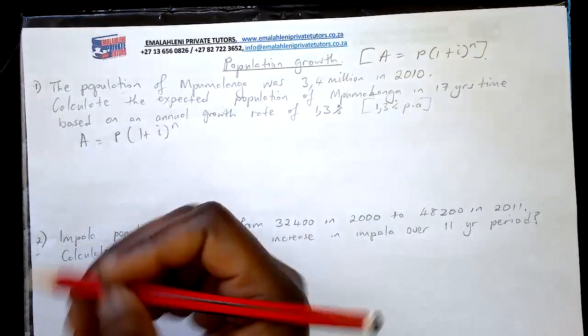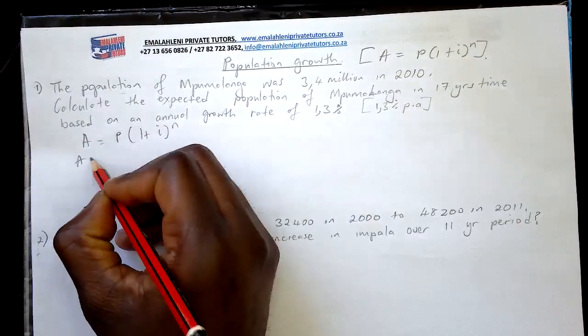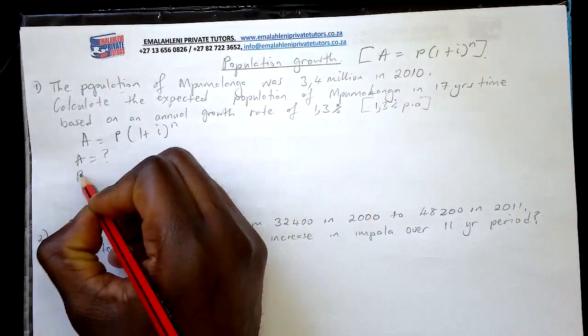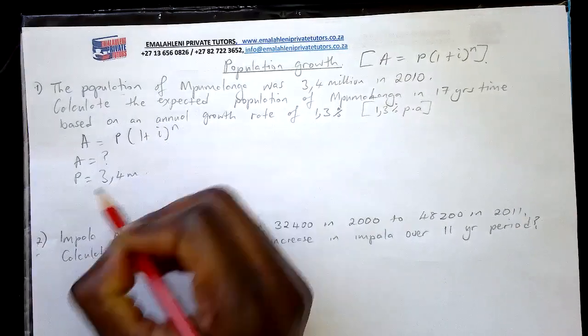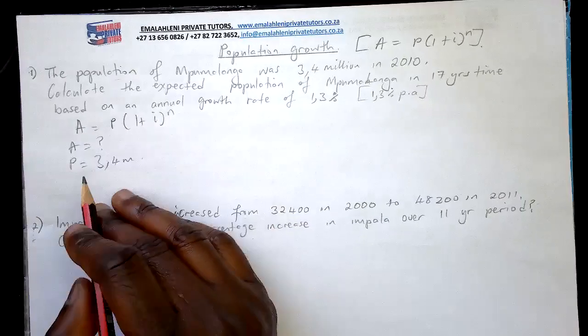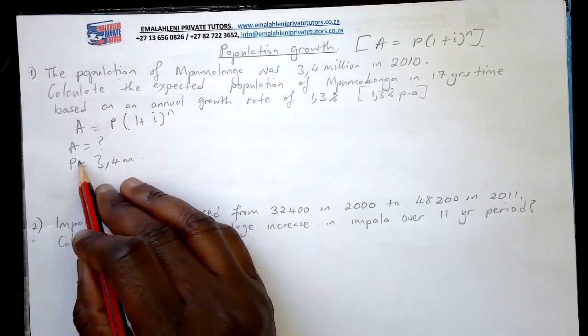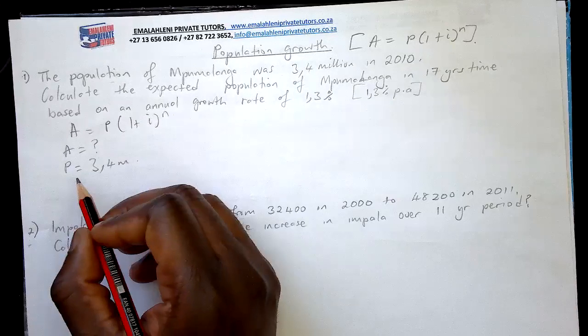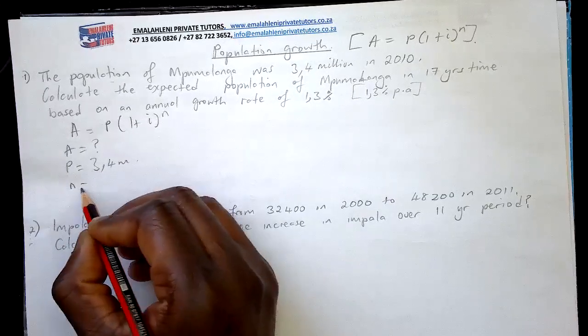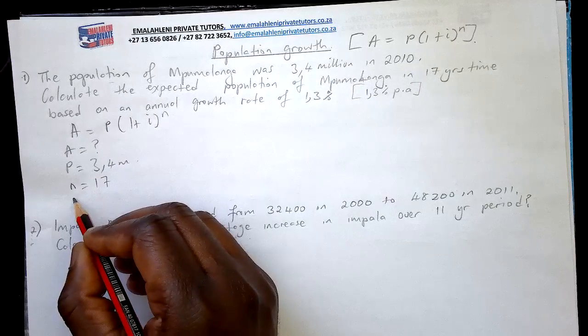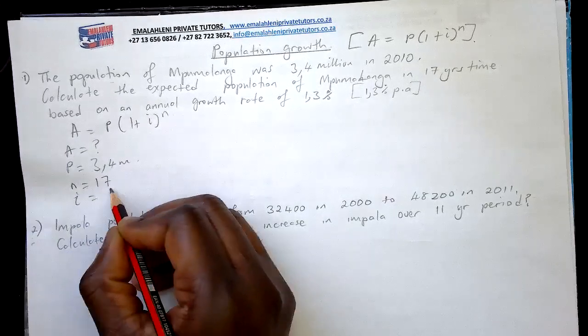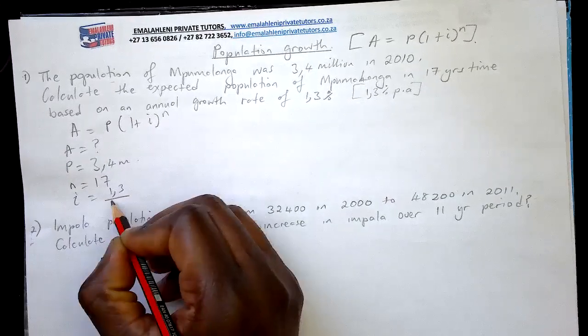But what is it that we want here? Our A is the one in question. What is our P? Our P is 3.4 million. What else? N is 17. What is our time? Our interest is 1.3 over 100.